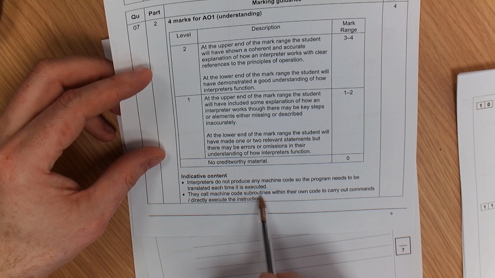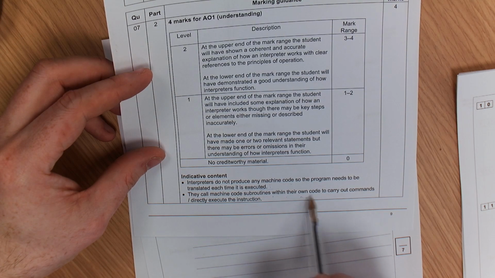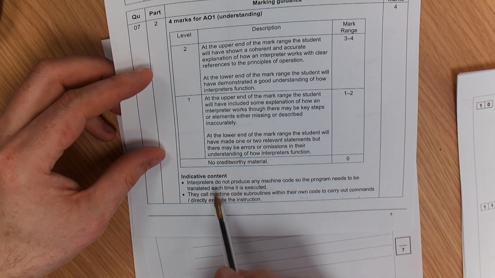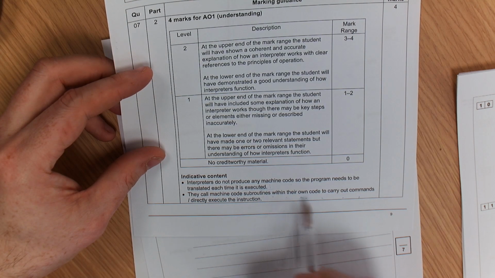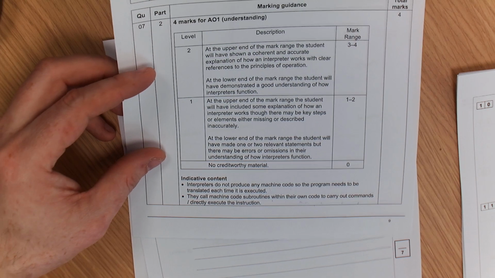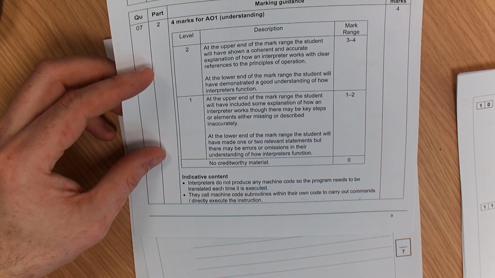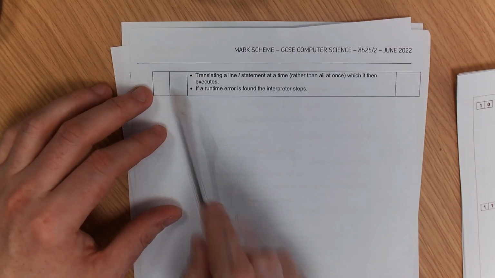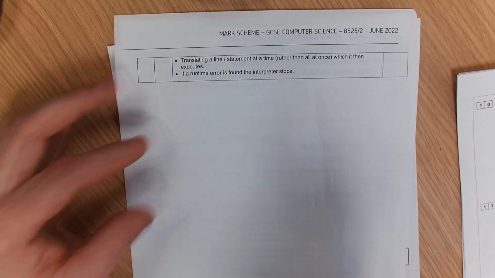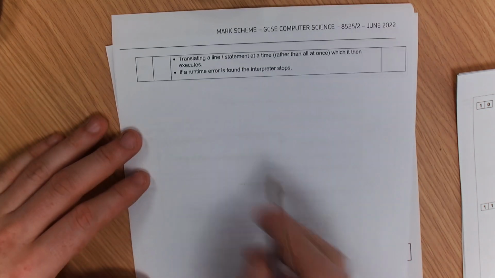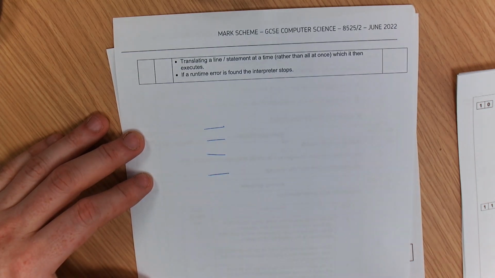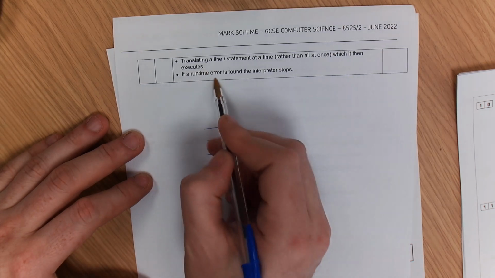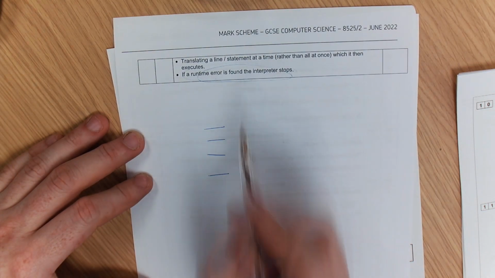The machine code subroutines within their own code need to be carried out directly. So they call the machine code subroutines within their own code to carry out commands, or they directly execute the instruction. The other thing we've got here is translating a line, a statement at a time, rather than all at once. So interpreters literally go next line, next line, next line, like when you're in Python. And then it stops when a runtime error is found.